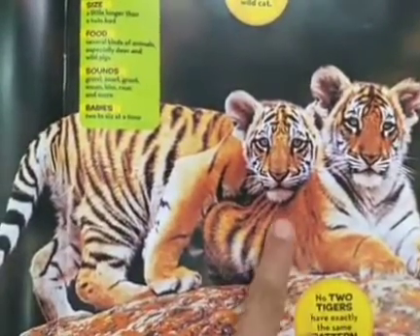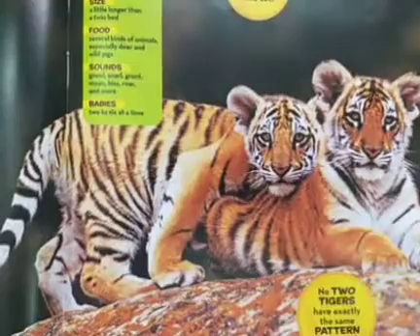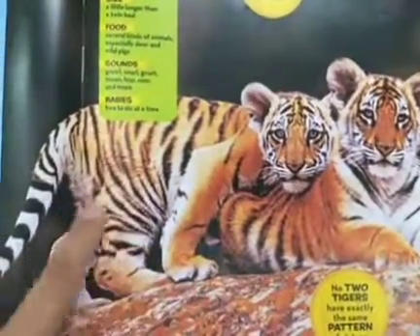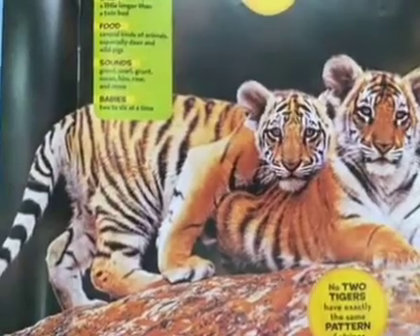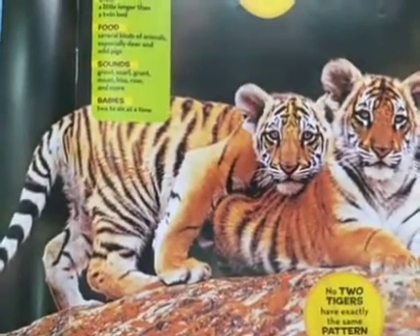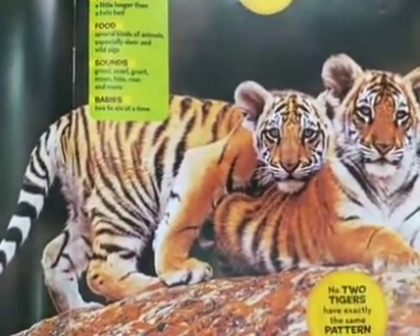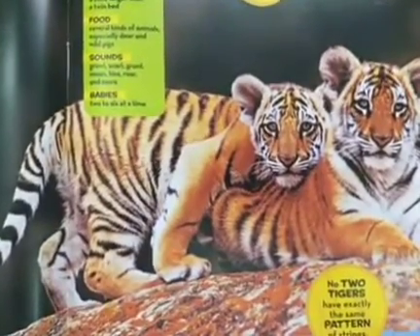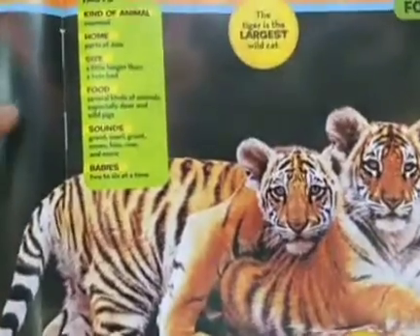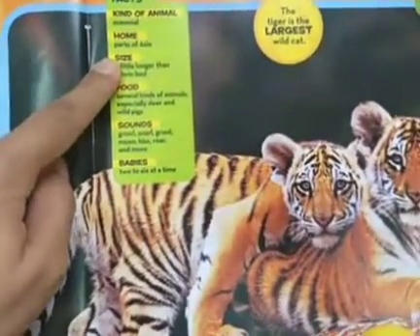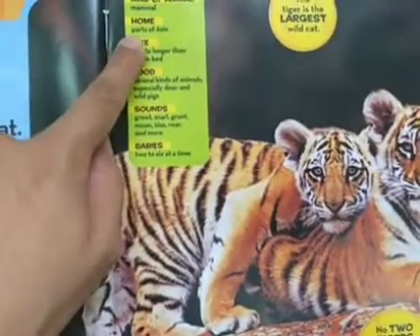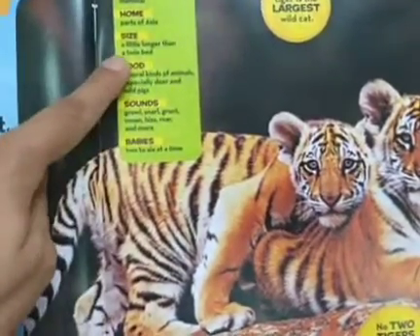Yes. So the two tigers sitting here are having different stripy patterns. So their patterns on the body are different. Every tiger has a different pattern on his body. Pattern of stripes are different. Yes, and it is giving me some more information. Where are the tigers found? It is found in parts of Asia.